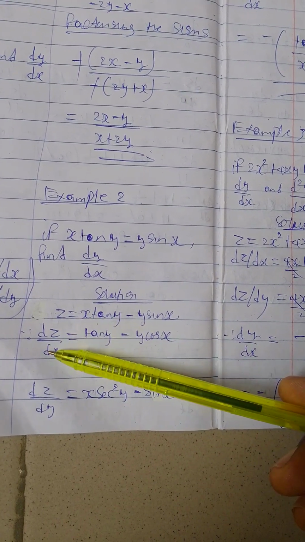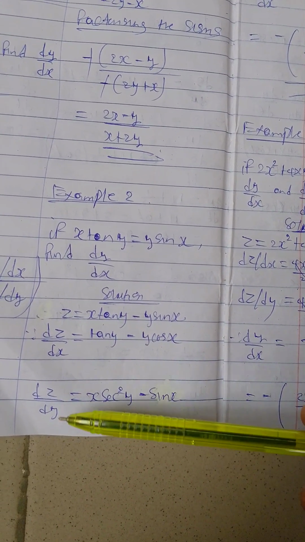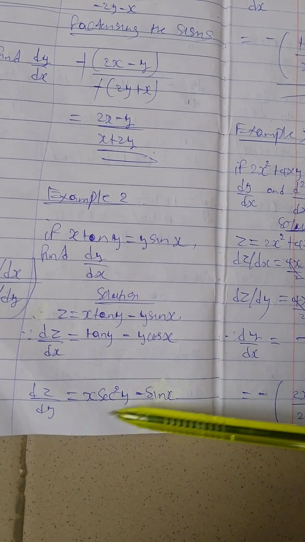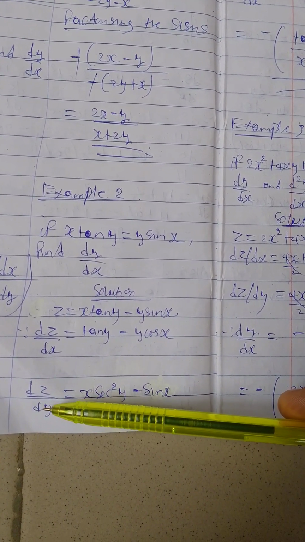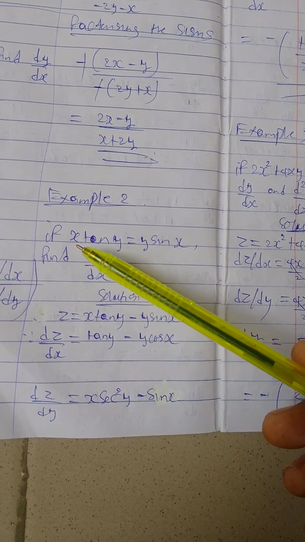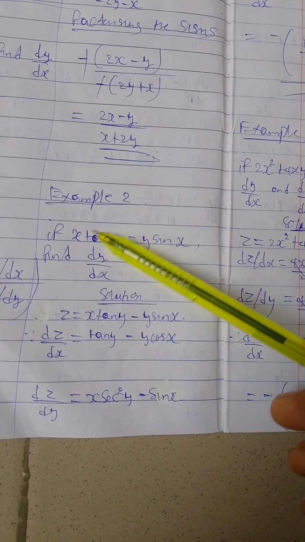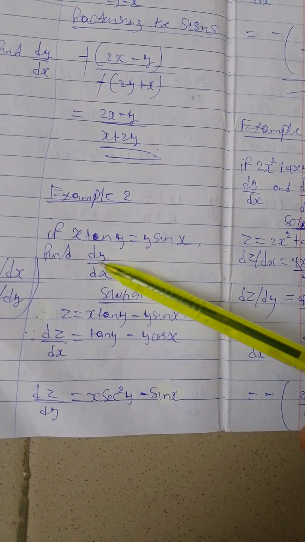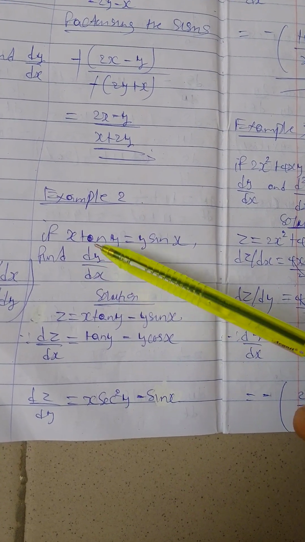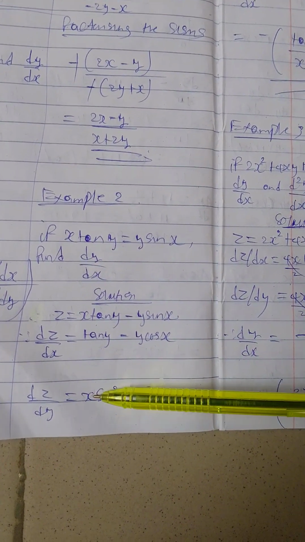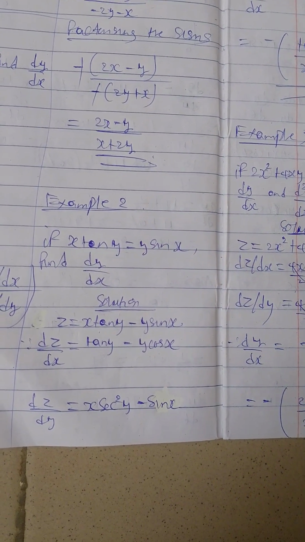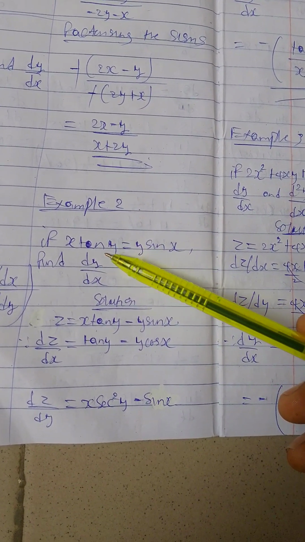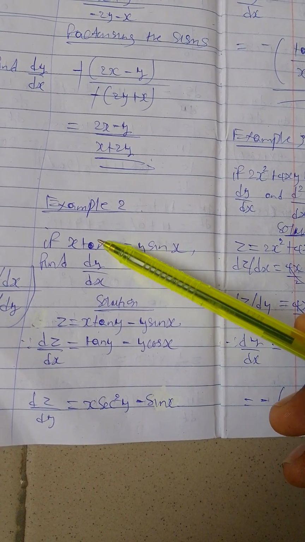So dz over dx is equal to this. Now to differentiate dz over dy, we differentiate with respect to y. For you to differentiate y here, that becomes x. Now check whether y is the first number from the right. If you check here, that is tan y, so I have to differentiate this.